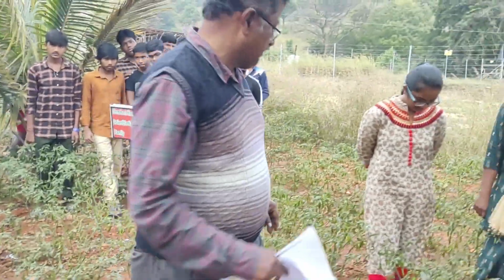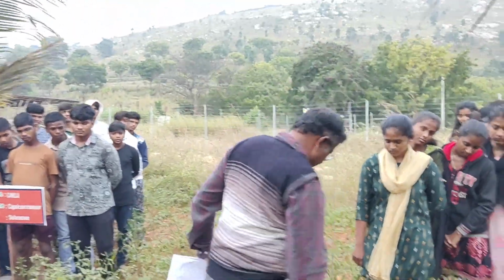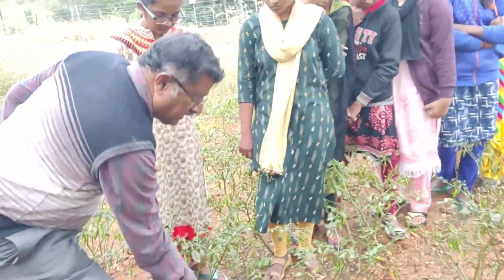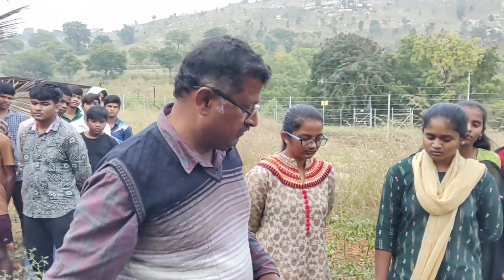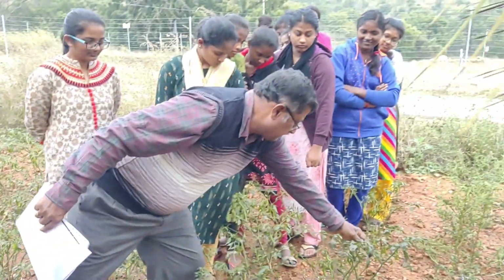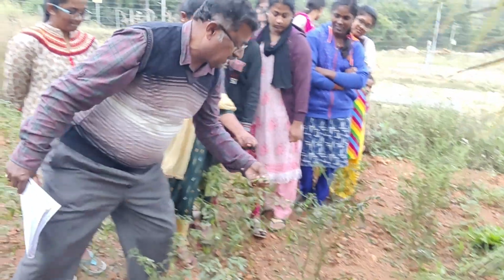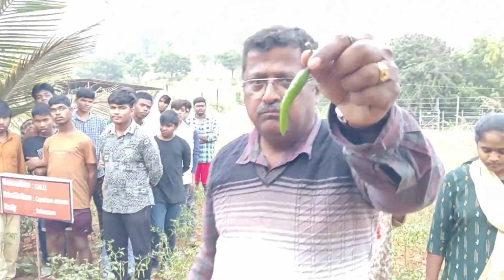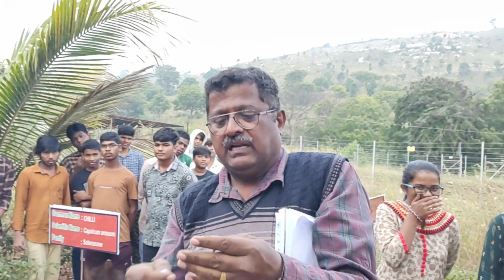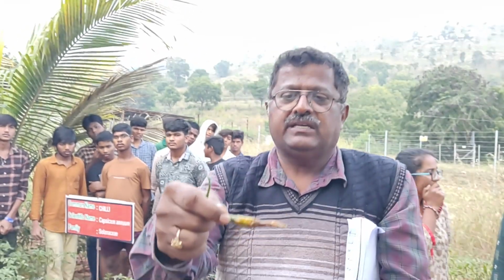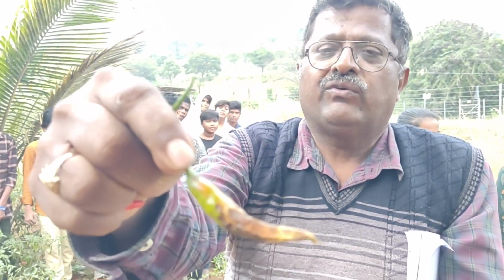Thirdly, the third symptom mostly appears on the fruits which are ripening, and it will not appear on the green chilies. That is, when the fruit is not matured, it will not be affected. You can see the green part of the chili is not infected, whereas when the ripening process takes place, the fruit is affected.